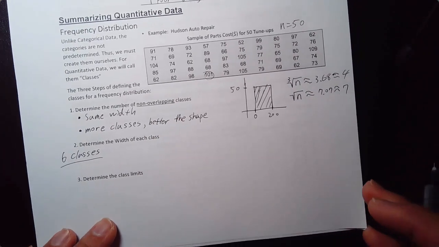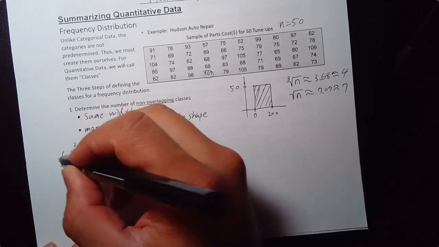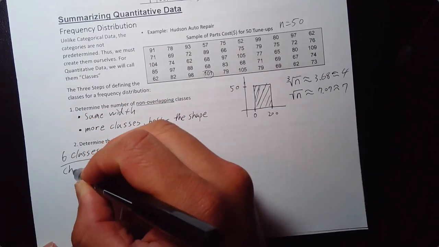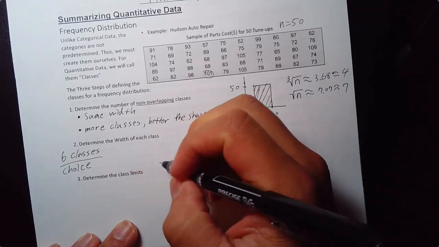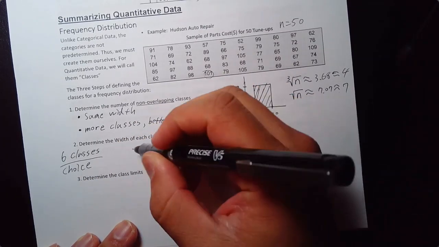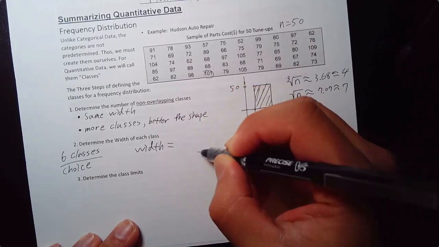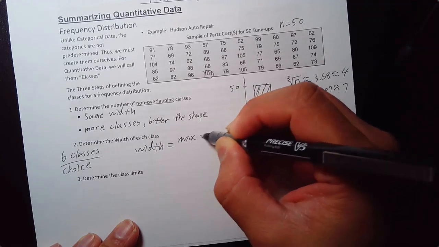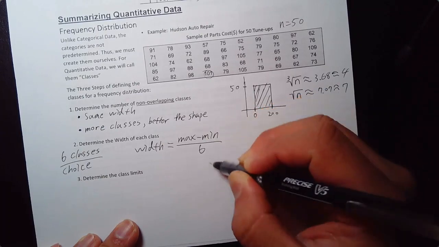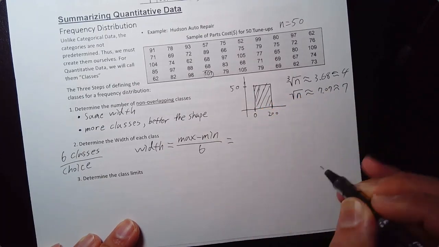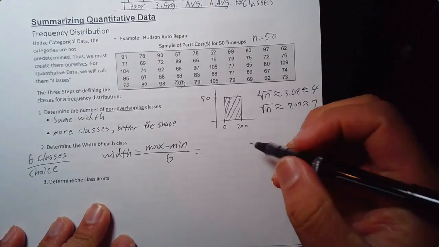Once you use 6, this is your choice. And then to determine the width, you will simply do this formula. For width, it will equal the maximum number minus the minimum number divided by 6, the number of classes. In this case, we just have to look at our data set and see what's the max and what's the min.